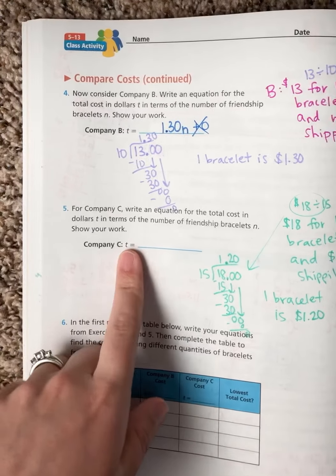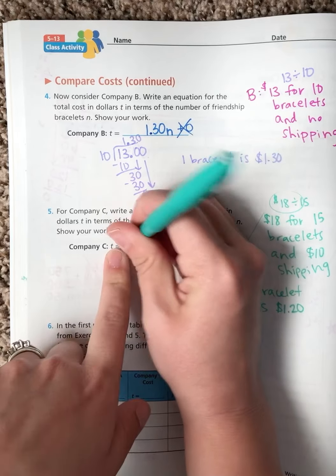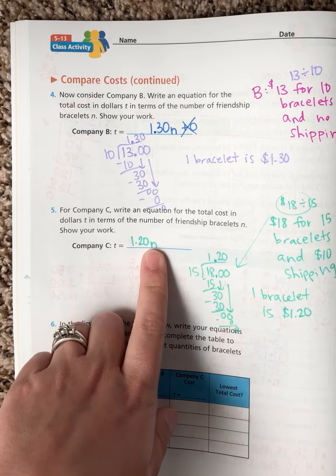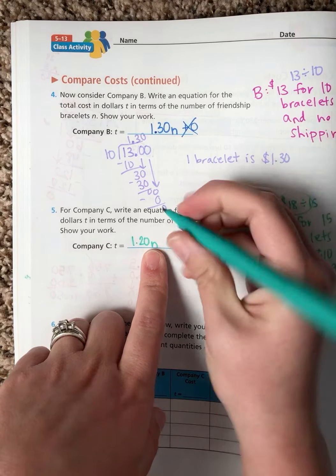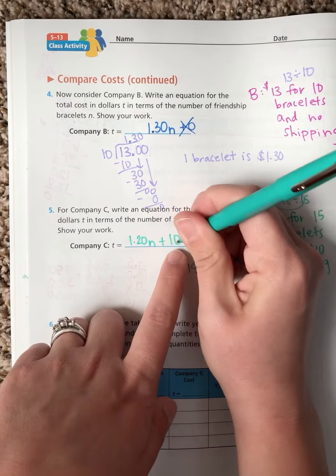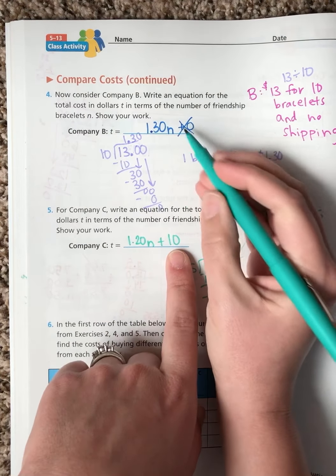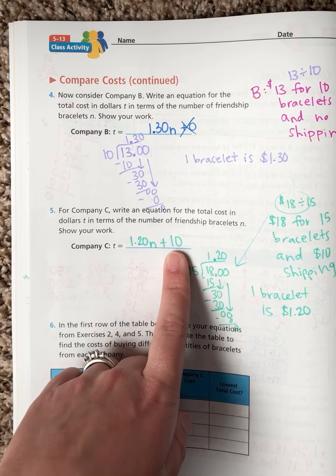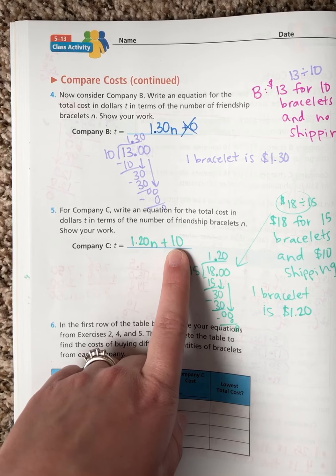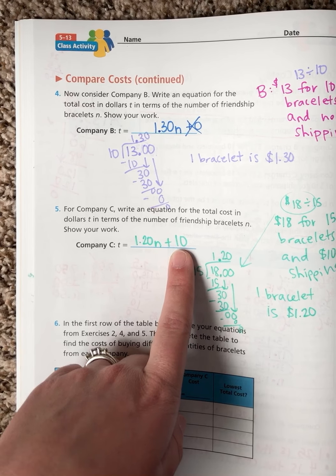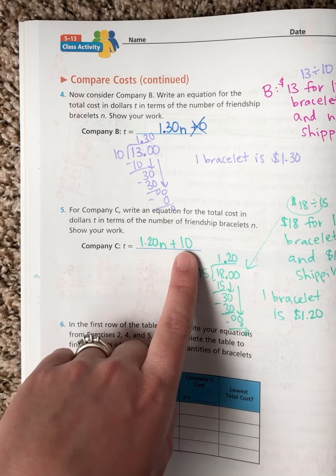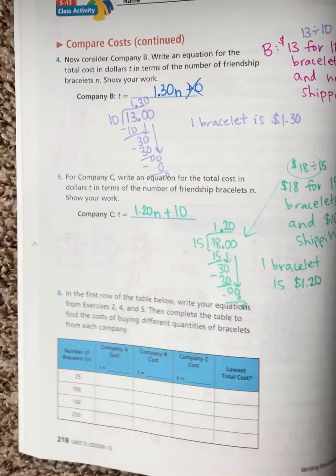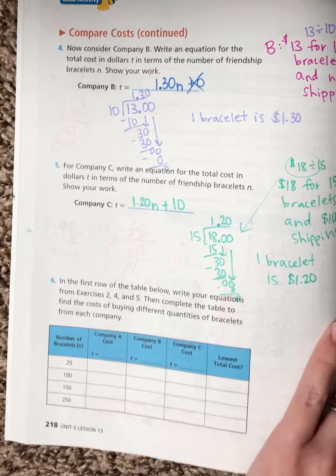So for company C, we can say it's $1.20 times N, because it's $1.20 for every bracelet that you buy, plus there is a shipping charge. On company B, there was no shipping. It was a +0. But on this company C, there is a shipping charge. It's $10. So we have our equations now. And what we're going to do is use that information to fill out our last table.